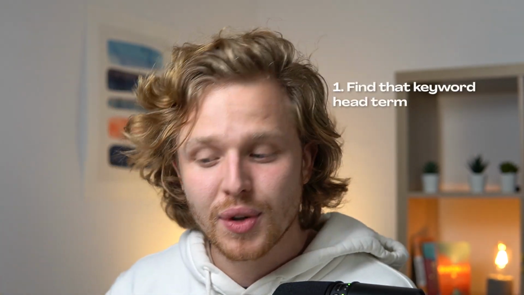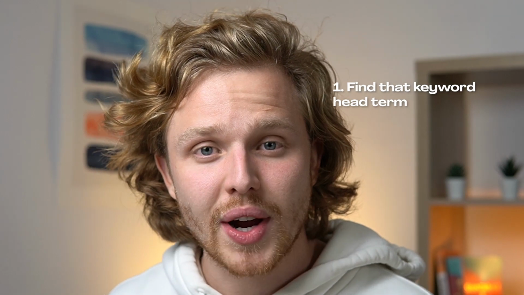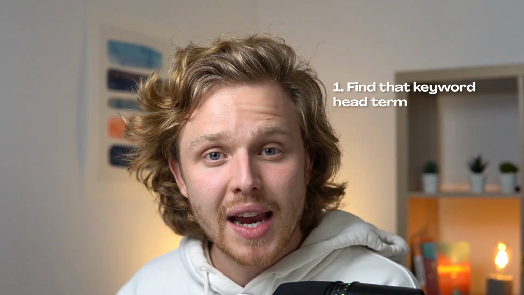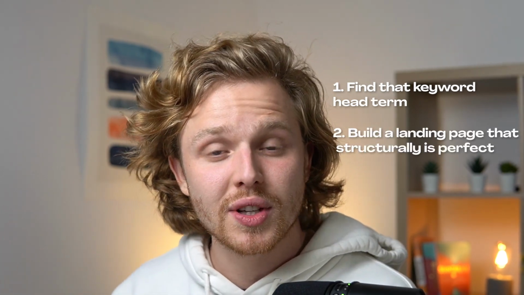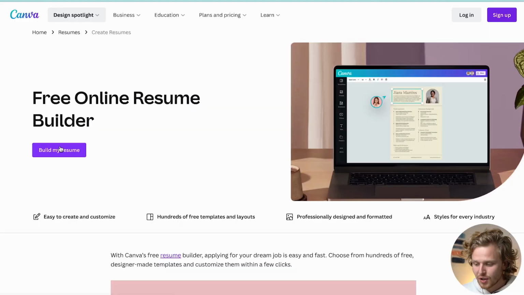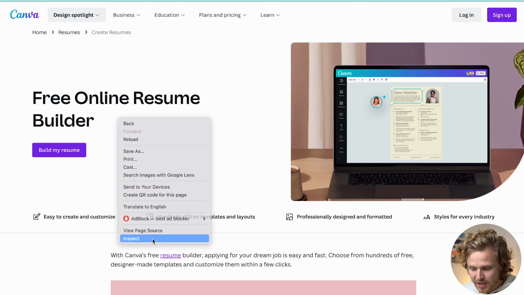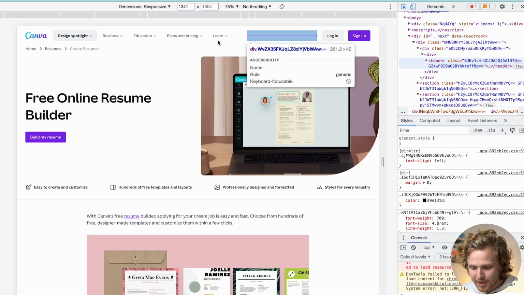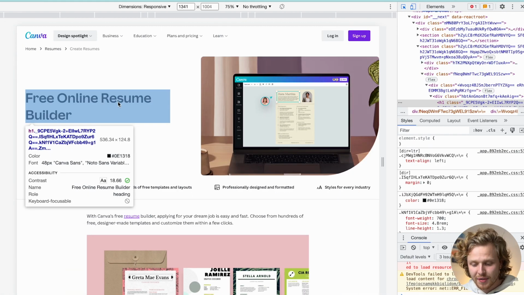Now, once we have that keyword head, and we've also found those modifiers, we then turn to the content, right? And as we can imagine, the landing page is the main focus of the programmatic SEO strategy. So we need to build a landing page that is structurally and on-page wise perfect. If we go back to the Canva example here, we can check out a few things that they've done that are going to give us a really great example of some of the basic things that we need to do. So I'm just going to quickly inspect this page right here, and highlight over this. We're going to see that this first bit of text is an H1. So we'd want to have that main keyword plus the modifier as the H1.